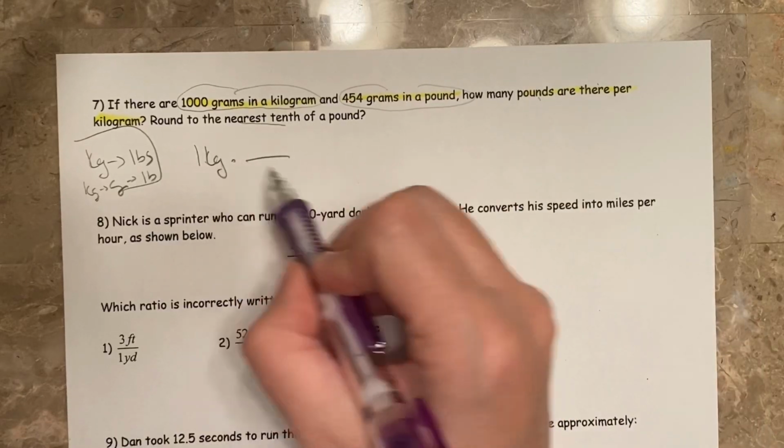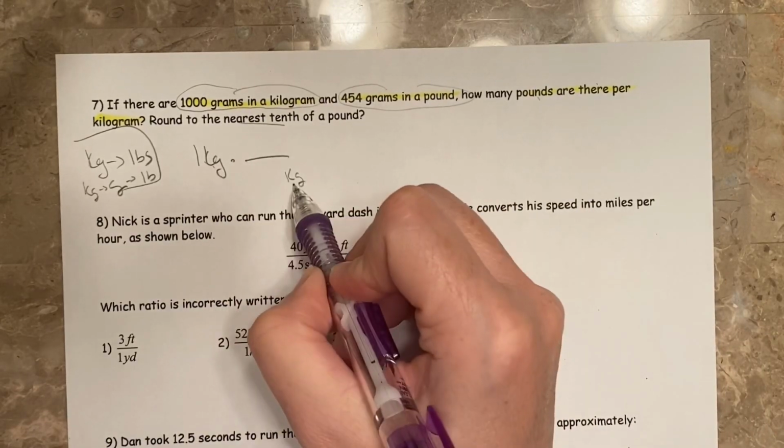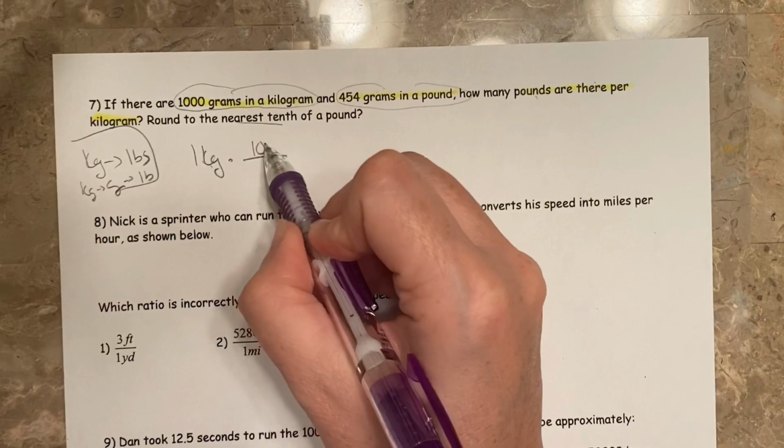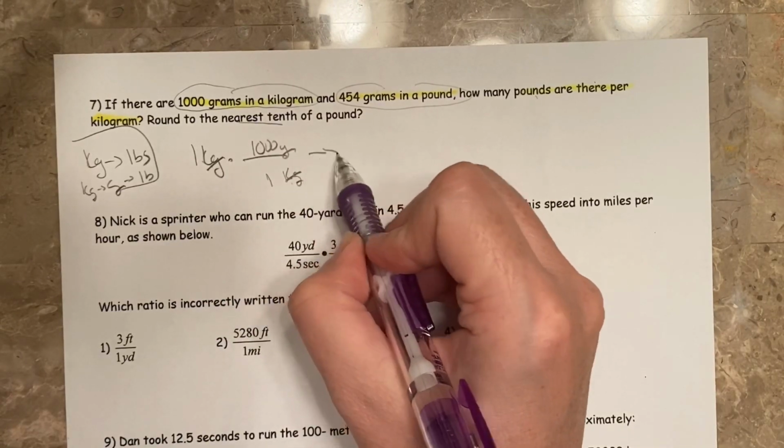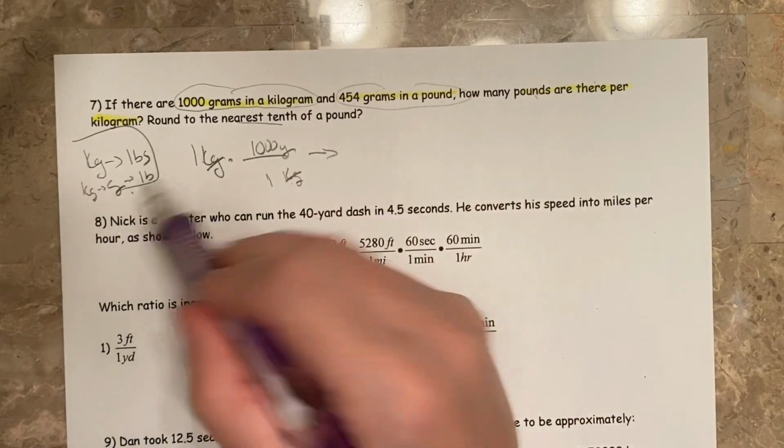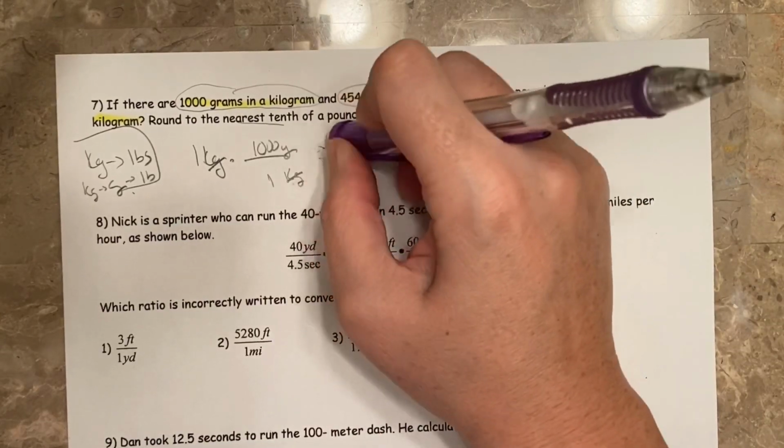Okay, so I want to get rid of the kilogram, so that goes diagonally. And then I'm going to put the 1,000 grams on the top. Again, that gets rid of that. And then we're going to go from grams to our pounds. Oops, that should be a multiplication sign.